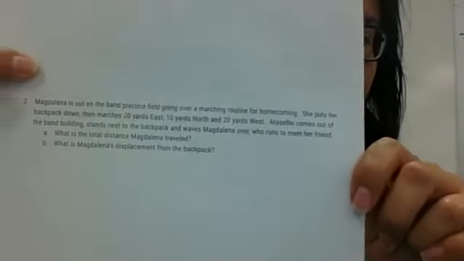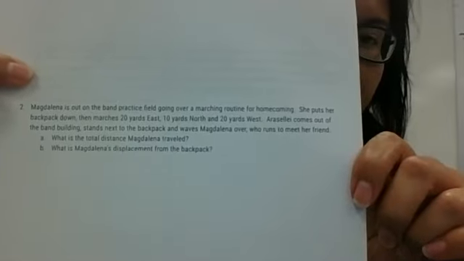Problem number 2 talks about Magdalena being at band practice. I'm just going to read over that problem and then we're going to get started. Magdalena is out on the band practice field going over a marching routine for homecoming. She puts her backpack down. She then marches 20 yards east, 10 yards north, and 20 yards west. Araceli comes out of the band building. She stands next to the backpack and she waves Magdalena over, who then runs to meet her friend.